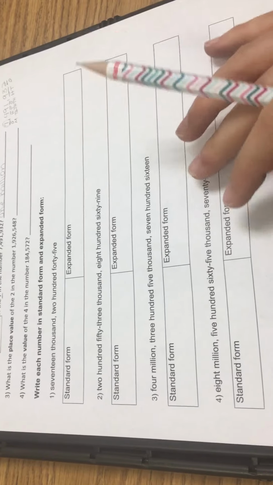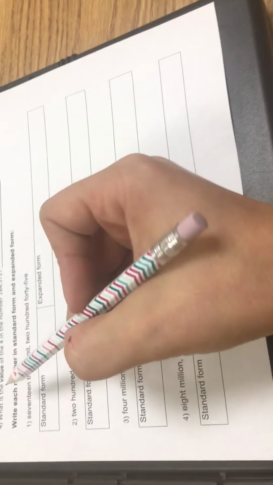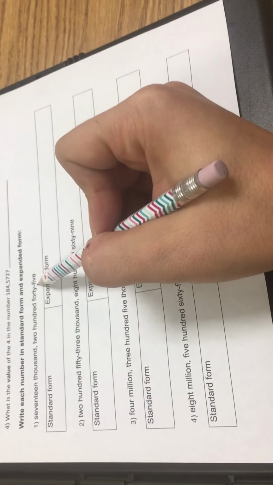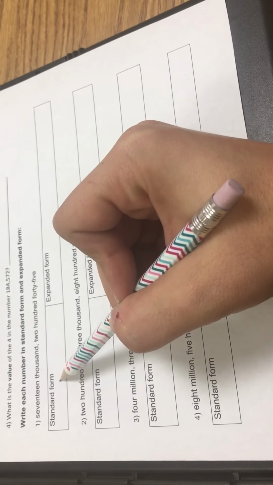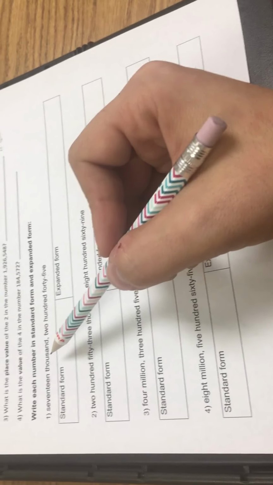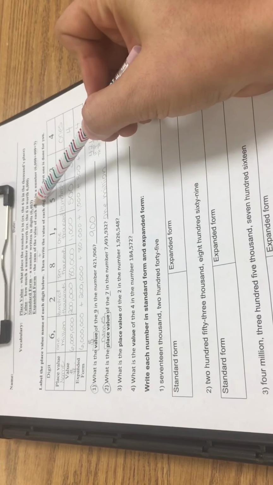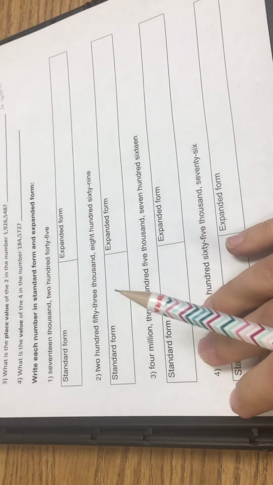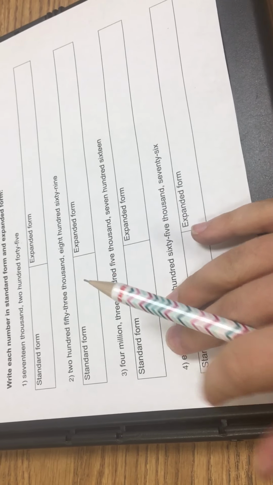So let's practice these at the bottom, because right now these numbers are in word form and we have to change them to standard form and expanded form. So remember, standard form, like at the top, is just a regular number. So the easiest way to do this is to act like we have a place value chart.